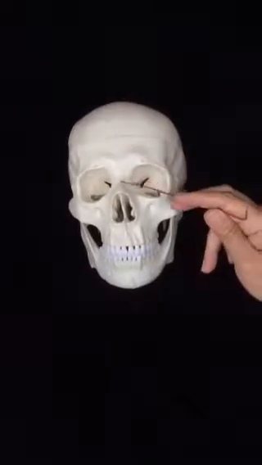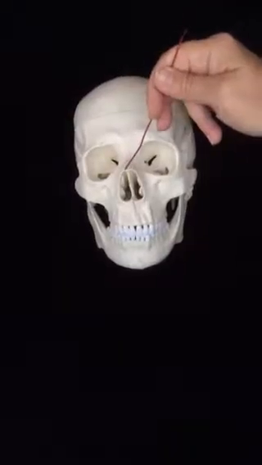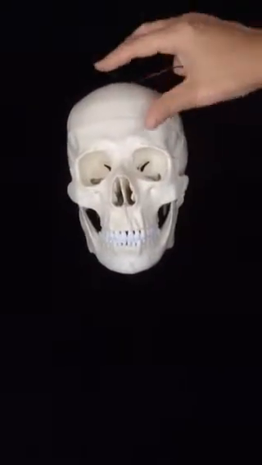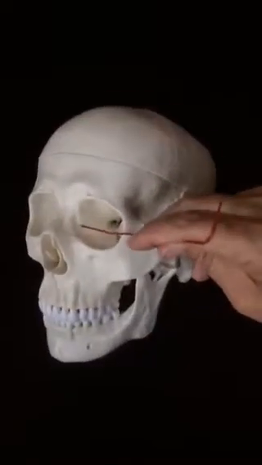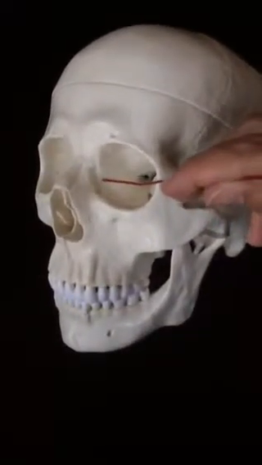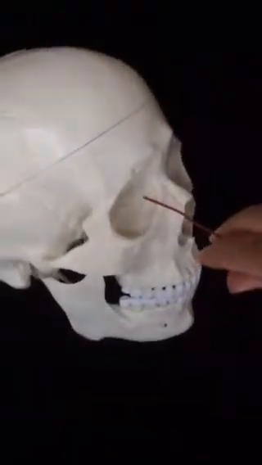The other bone that we should focus on is the nasal bone. You have two nasal bones right over here. Then on the inside, you have what we call the lacrimal bone. So you have a lacrimal bone on this side and a lacrimal bone on the other side.